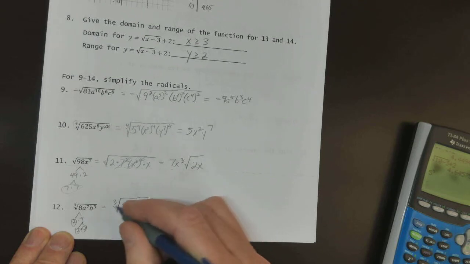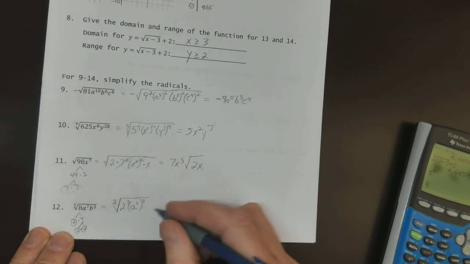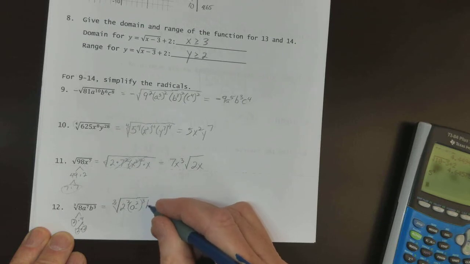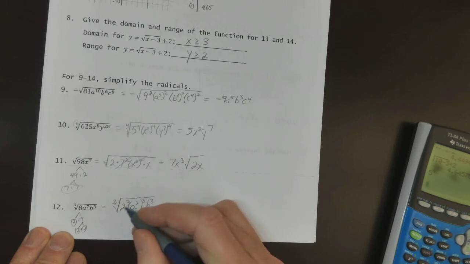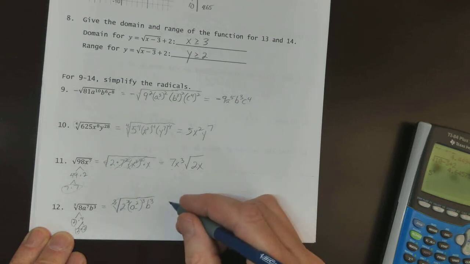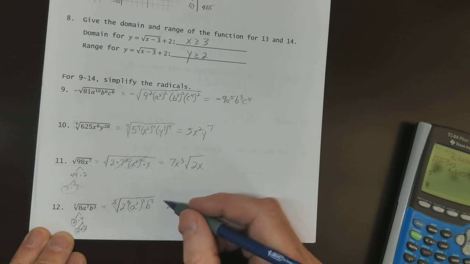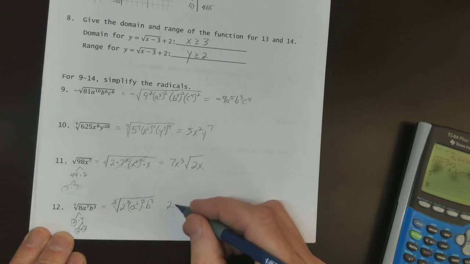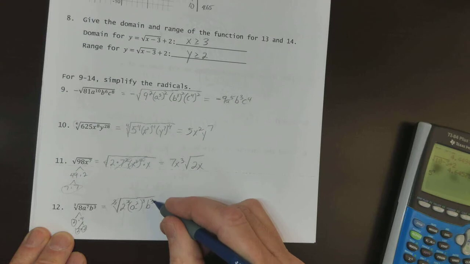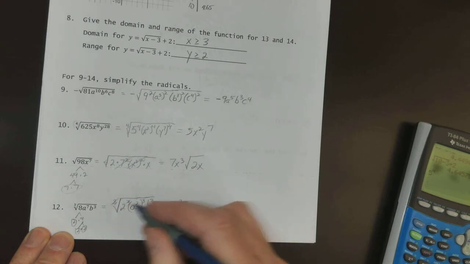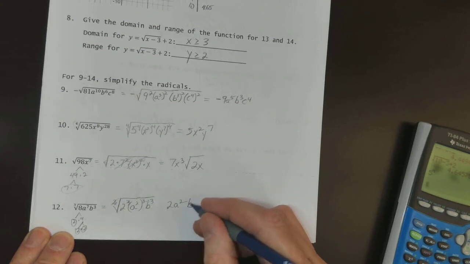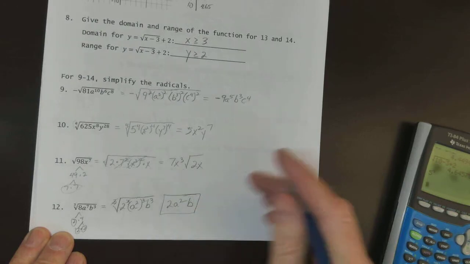Now I want the 3rd on the outside so it can cancel out with this 3rd root. And then b to the 3rd, that's going to cancel. So the 3rd power, 3rd root cancel out, so I have 2. a squared to the third power, third root, that's 2a squared. B to the third, cube root, those cancel out. B, so there's my final answer there.